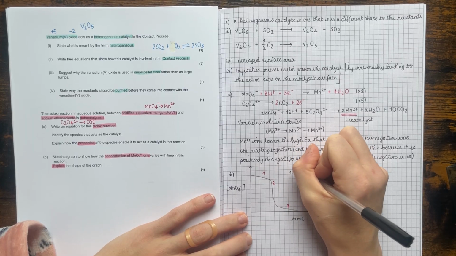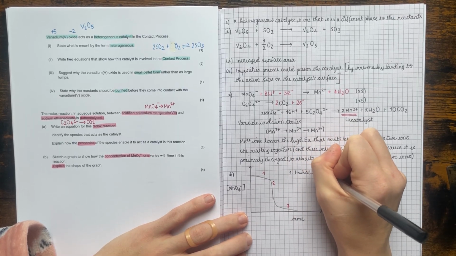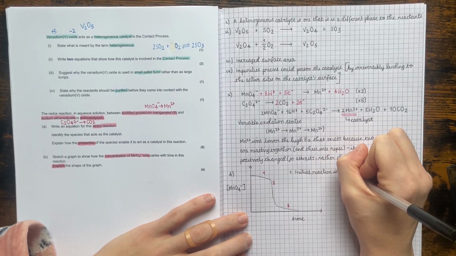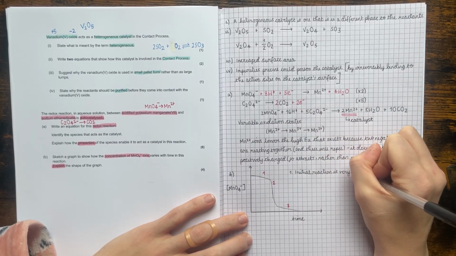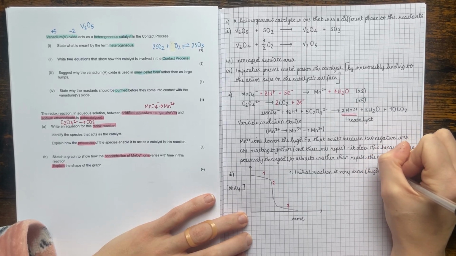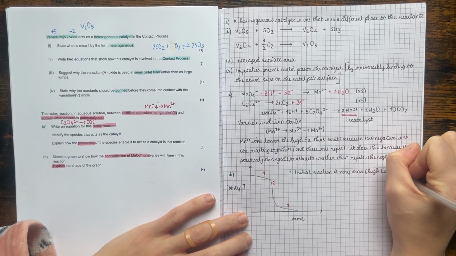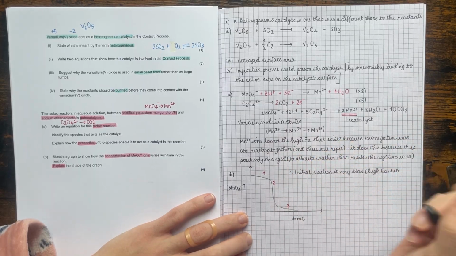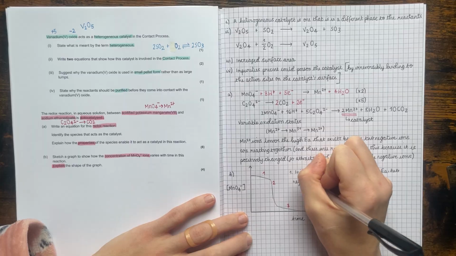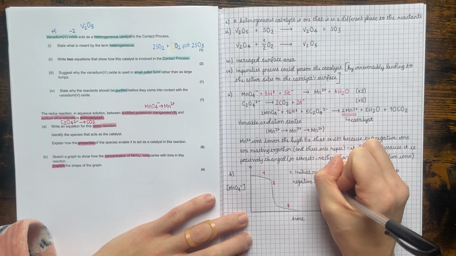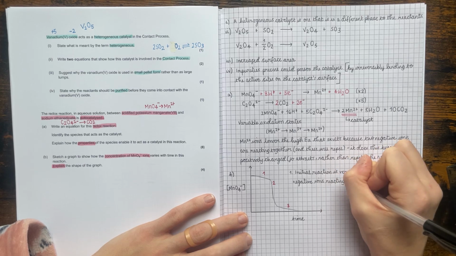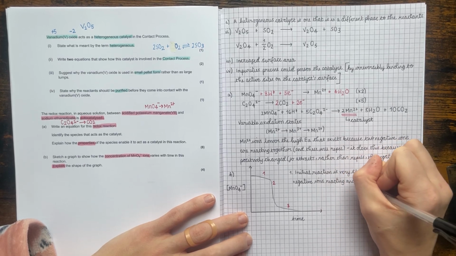The initial reaction is very slow, due to the high activation energy of negative ions reacting and repelling.